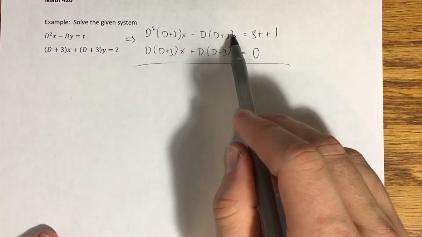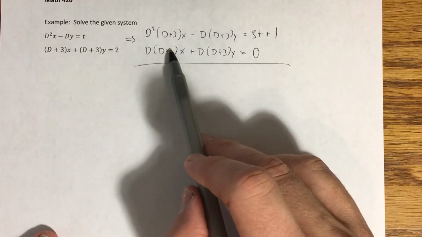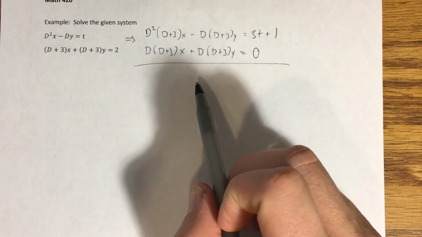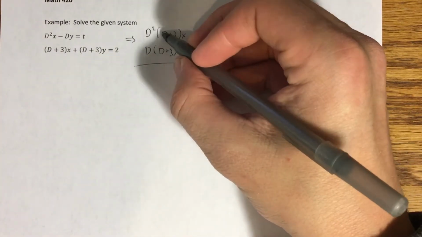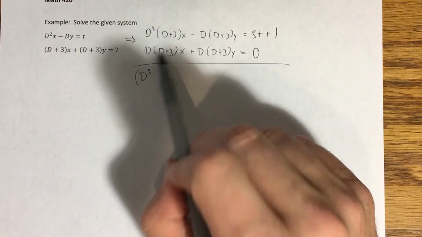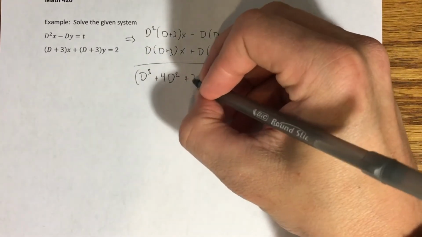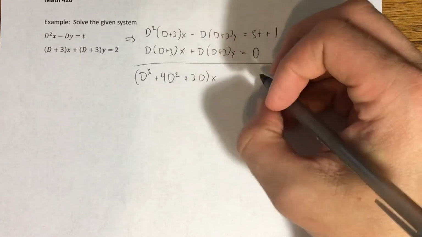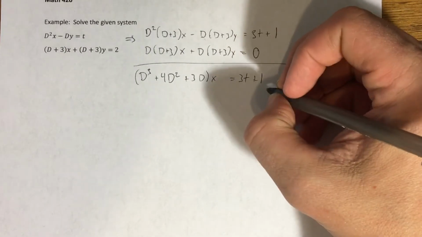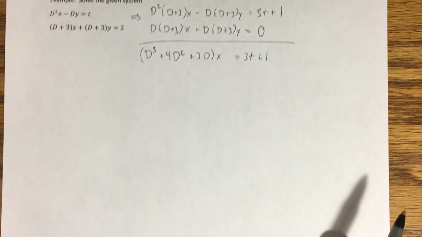We're going to get cancellation here. And remember, at this stage, these don't match, so they're not going to cancel each other out. But we do want to distribute things in and solve as we would otherwise. So this is going to give me a D cubed here. I'm going to get a 3D squared and another D squared from there, so that's plus 4D squared. And then I'm going to get a 3D right there, so plus 3D, x equals 3t plus 1.